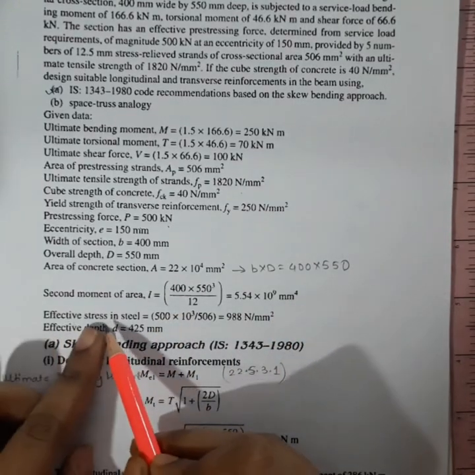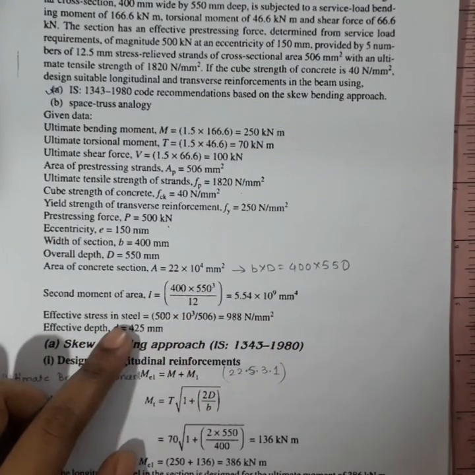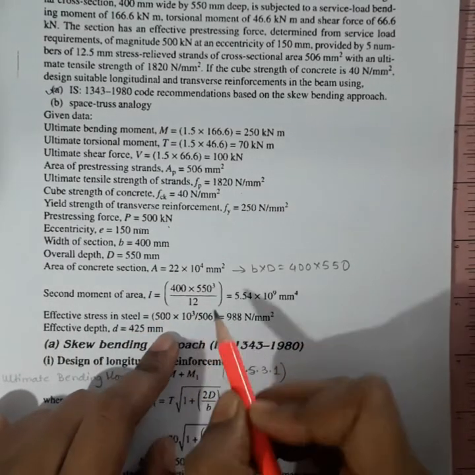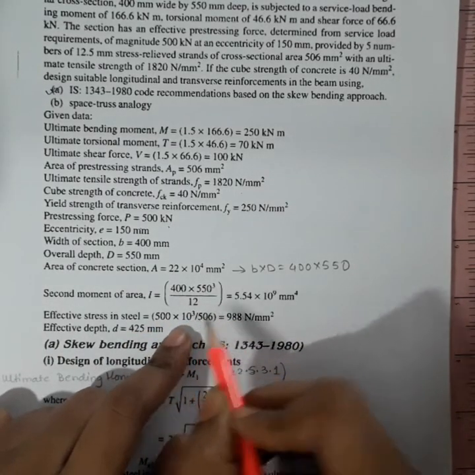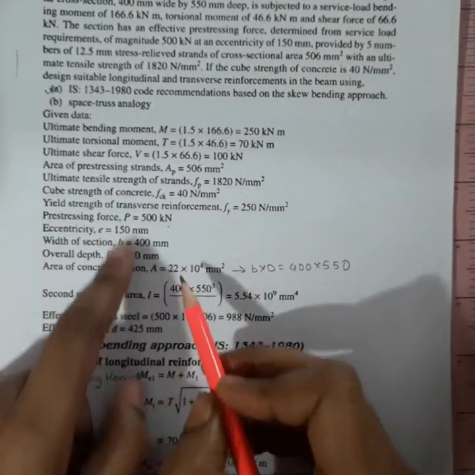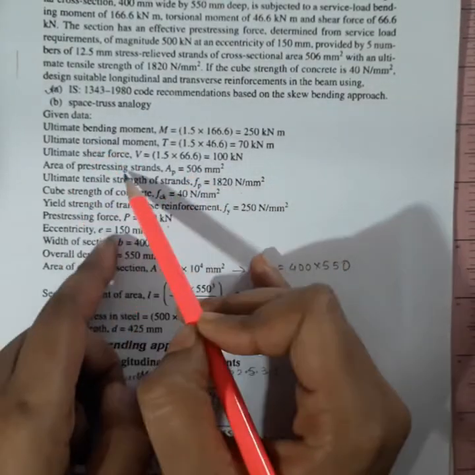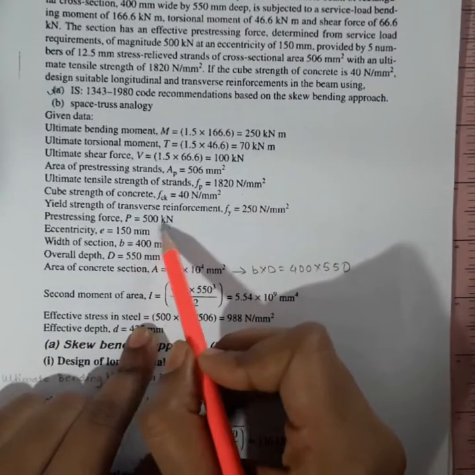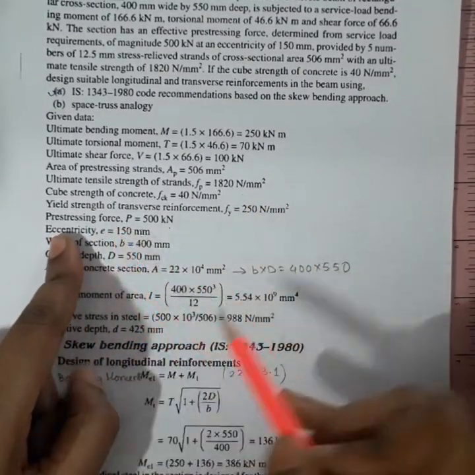The effective stress in steel will be P by A, where A is the area of pre-stressing strand, and 500 kN is the pre-stressing force.